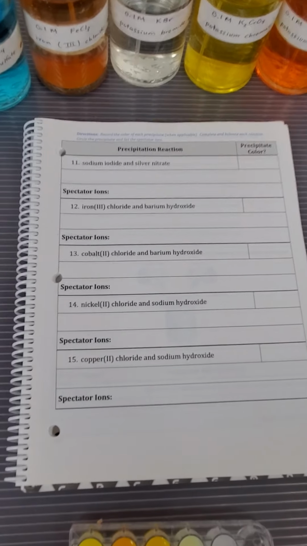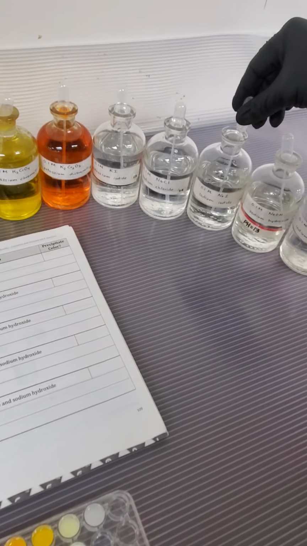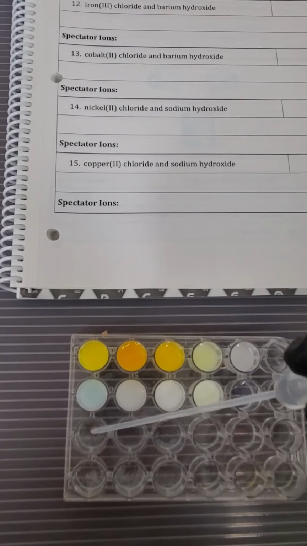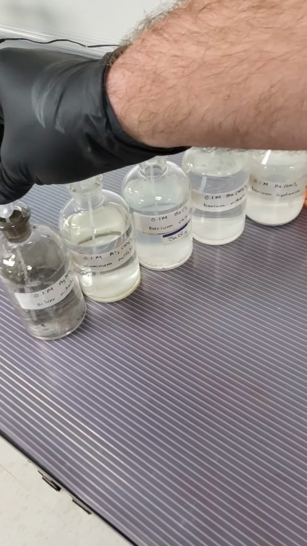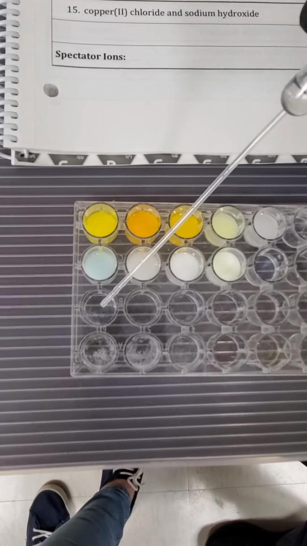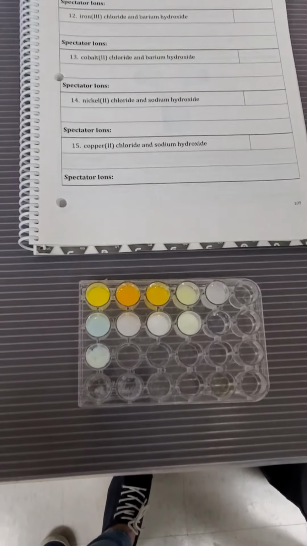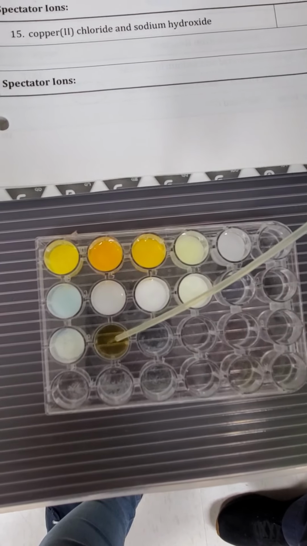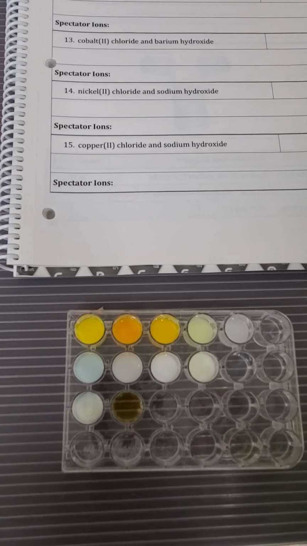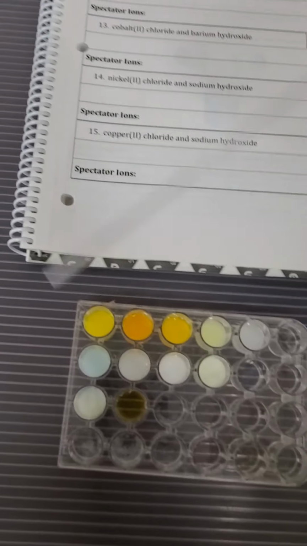All right, we're back for page 3 of our precipitates. We have sodium iodide. We need silver nitrate. You can probably expect what's going to happen next. We have iron 3 chloride. And now barium hydroxide. Hydroxides aren't well behaved.